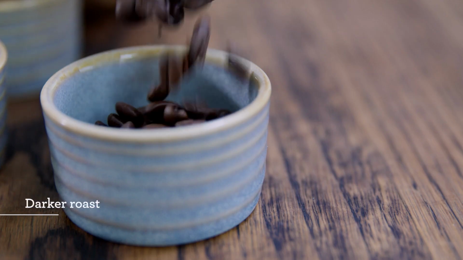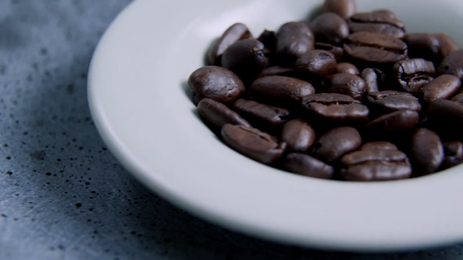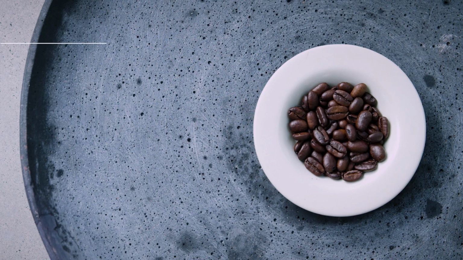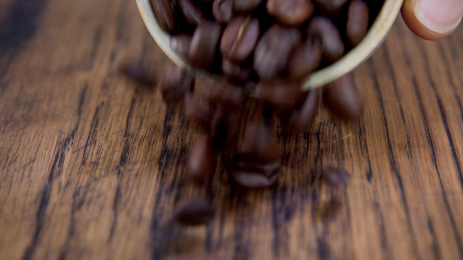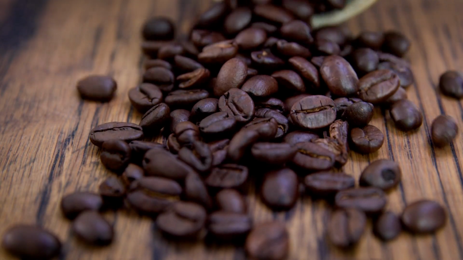Dark brown in color with a sheen of oil on the surface. A dark roast generally has lower acidity, heavier body, and a deeper, darker flavor. The origin flavor of the coffee is overtaken by the roasting flavor, with a taste that can be bitter, smoky, and earthy.